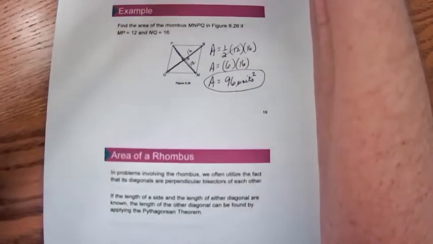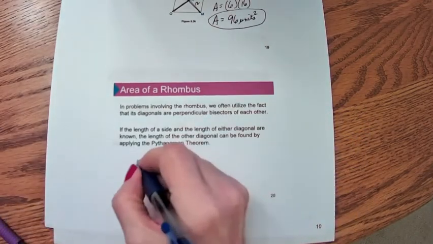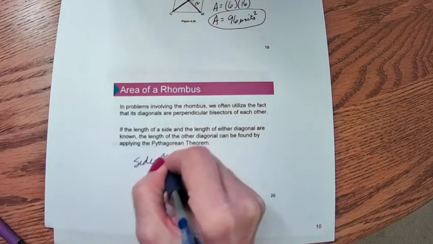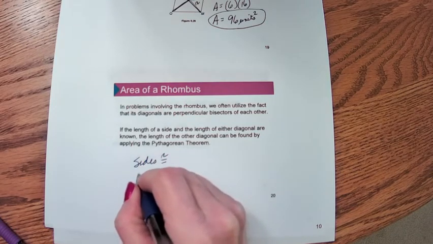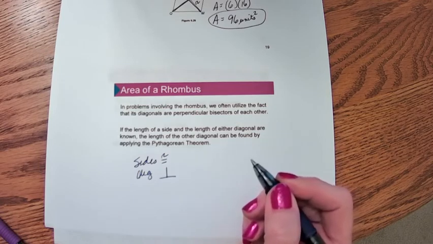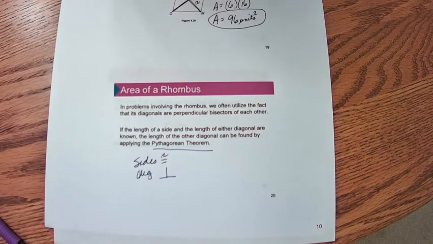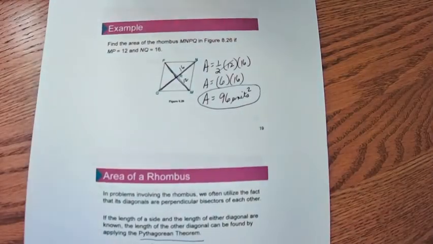Now, remember, they may not actually give you the diagonal lengths. You might have to determine the diagonal lengths, but the thing about a rhombus is that the sides are all congruent and the diagonals are perpendicular, making right angles. So you might have to use Pythagorean theorem to find the side of a triangle, which is half of a diagonal. So there might be an extra step, but it's still going to be okay. You still have what you need to calculate area of a rhombus.